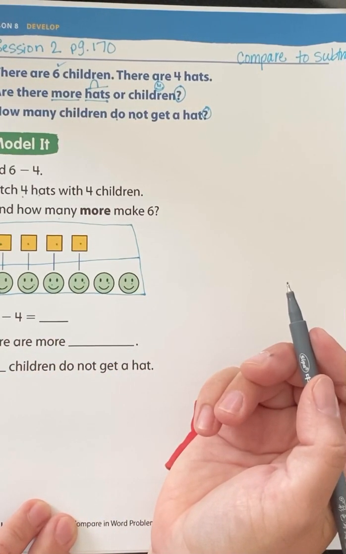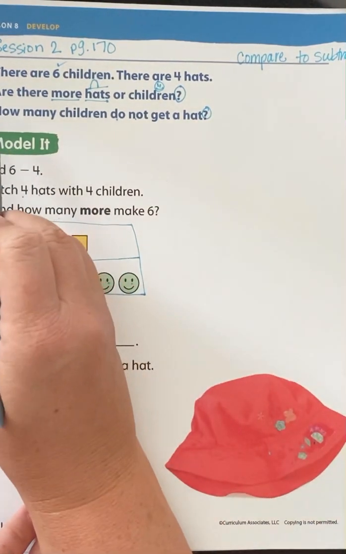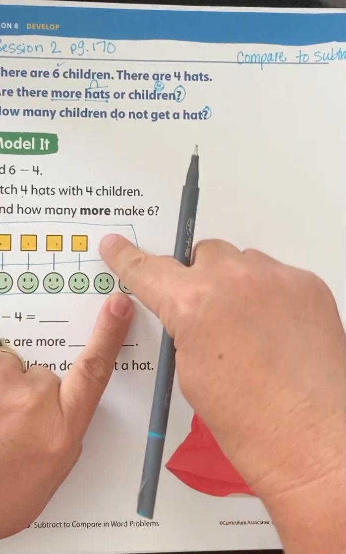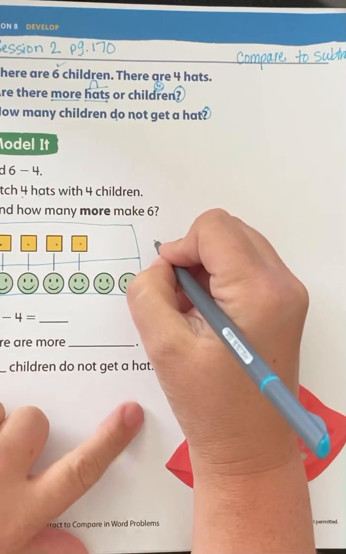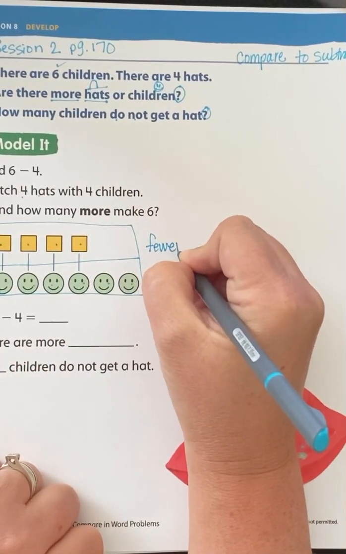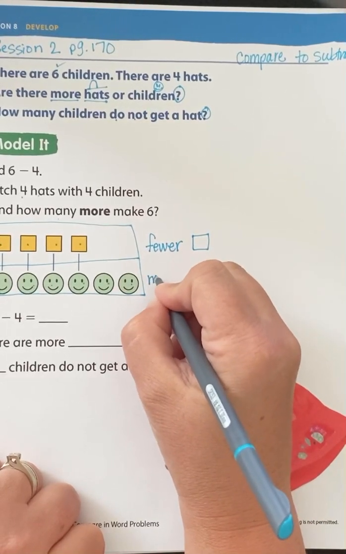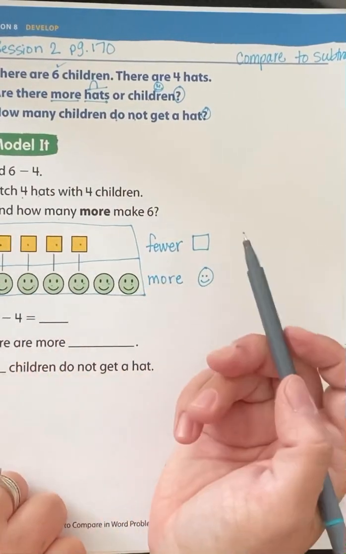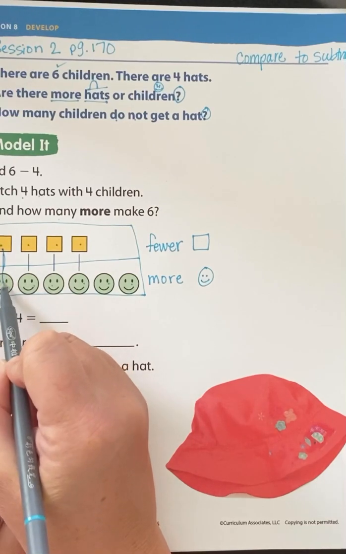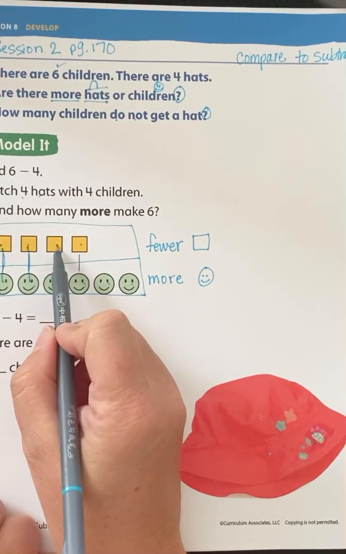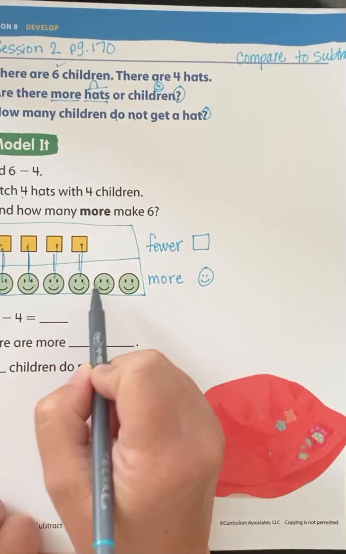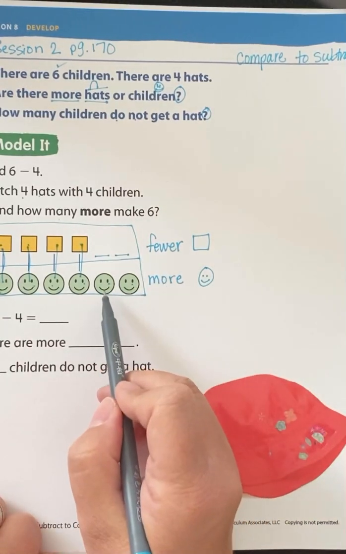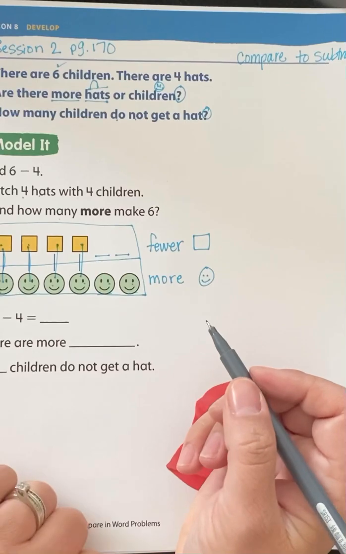Now we are going to compare the hats and the children. But let's see, it says, are there more hats or children? Well, let's see. Looks like there are more children and there are fewer hats, right? So there are fewer hats and there are more children, right? And let's compare. Hat, child, hat, child, hat, child, hat, child. There are 1, 2 fewer hats, and there are 1, 2 more children.